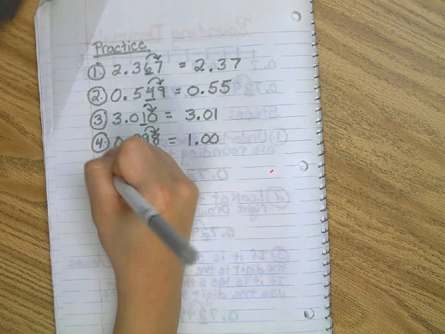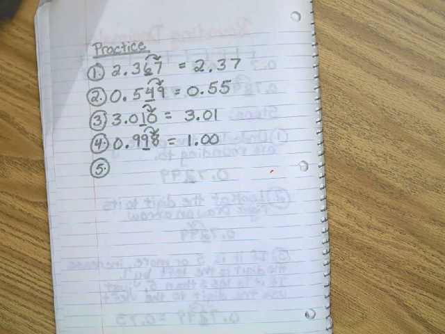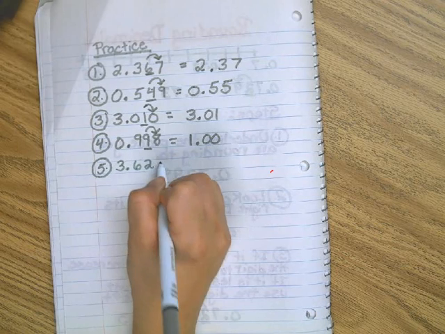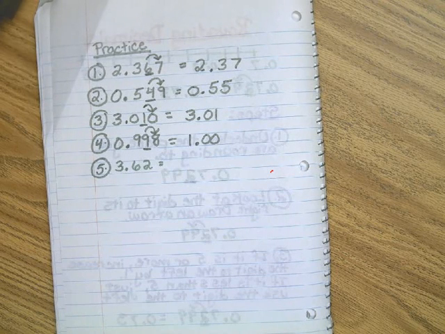Number 5, we're going to round this number to the 10th. This number, round it to the 10th place, your 10th place. Round it to your 10th. Two people ready? Raise your hand when you have an answer so I know you're ready.